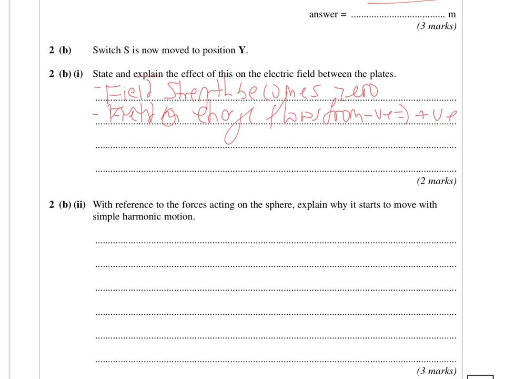We're now on the explaining part. The charge flows from that, therefore the PD reduces to 0. E equals V over d, so therefore E reduces to 0. Sorry for the bad handwriting there, so let's summarize that. The field strength becomes 0. The reason is the charge flows from the negative to the positive, so it discharges. As it discharges, Q reduces, so PD reduces to 0, and because field strength and potential difference are directly proportional to each other, the field strength reduces to 0.